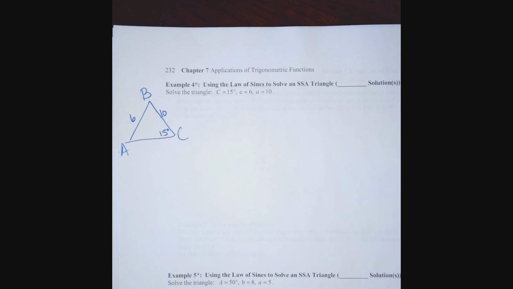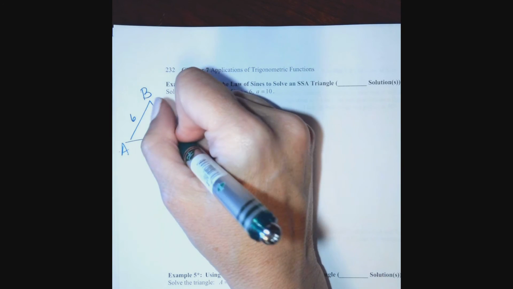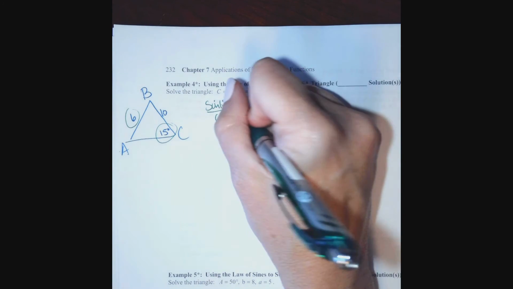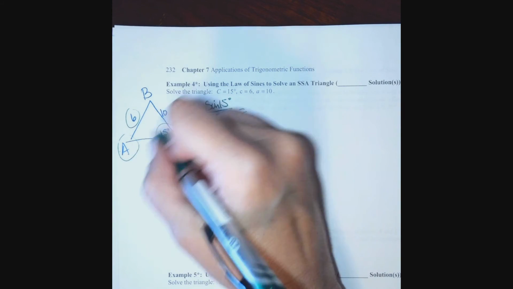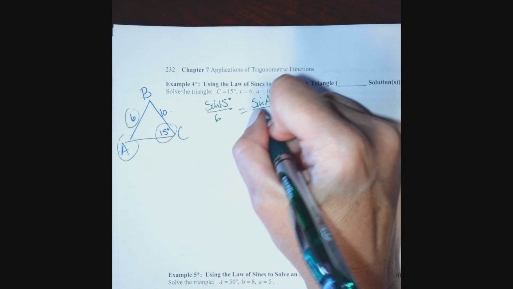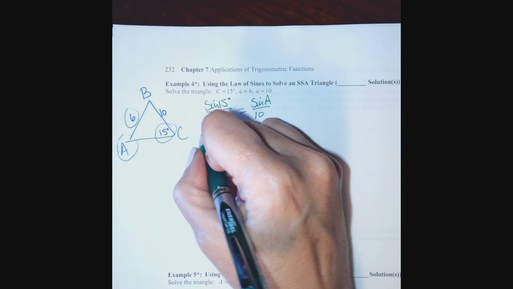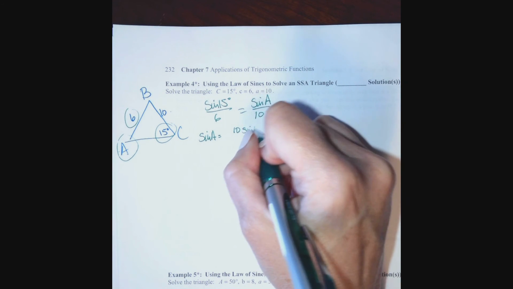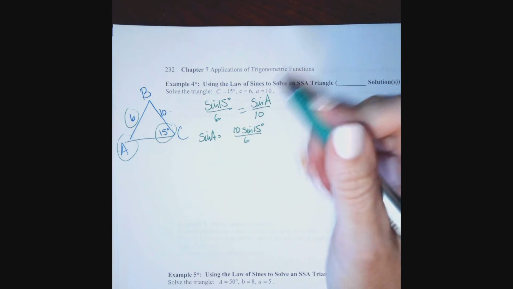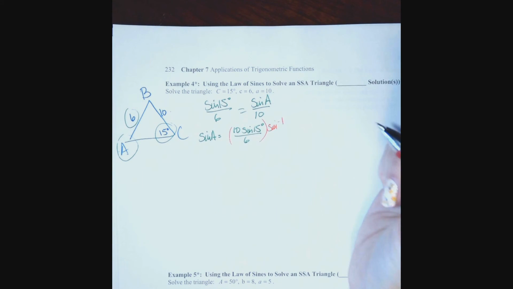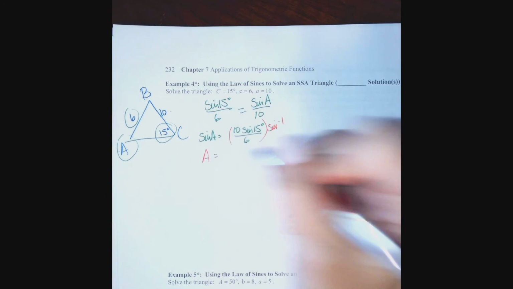Let's start with a pair I know. I know my C's, so I know sine of 15 degrees over 6. And then the next thing I need to solve for is angle A because I know the side opposite it. So sine of A over 10. That means sine of A, when I solve my proportion, is 10 times sine of 15 degrees divided by 6. I'm going to take sine inverse of that to find the value of angle A.